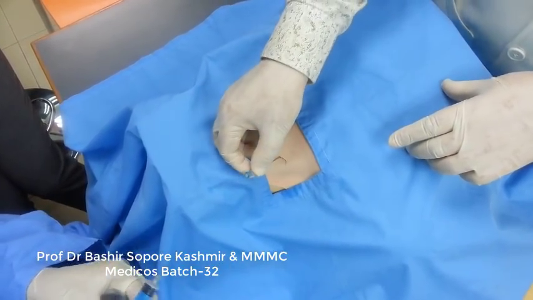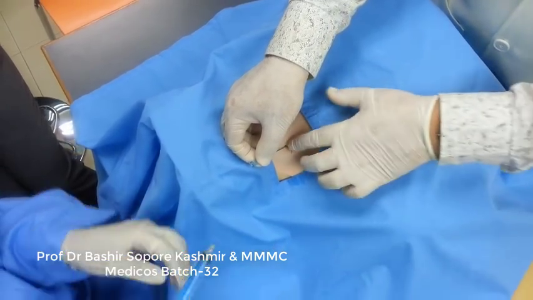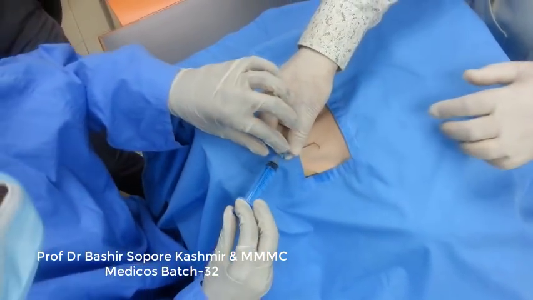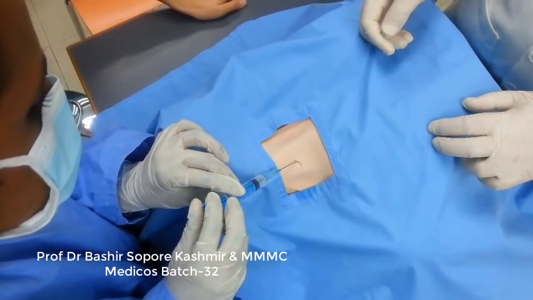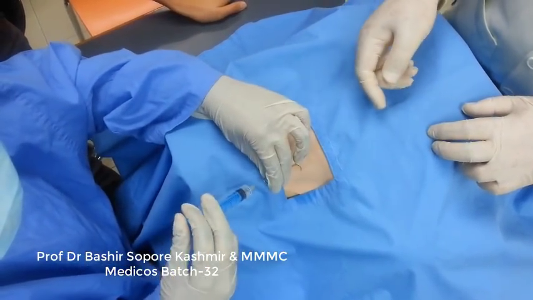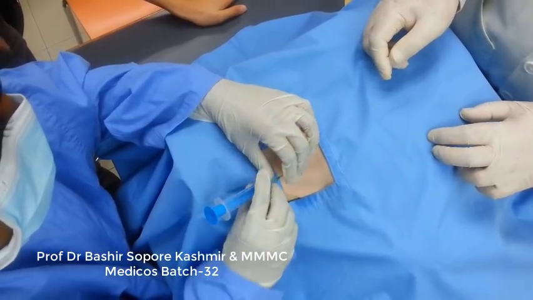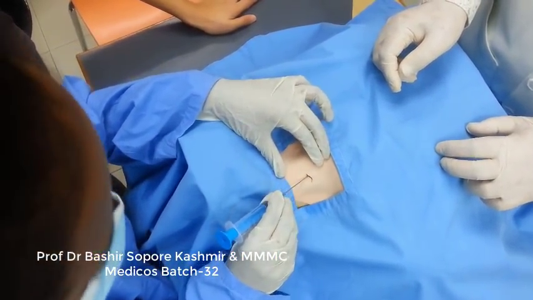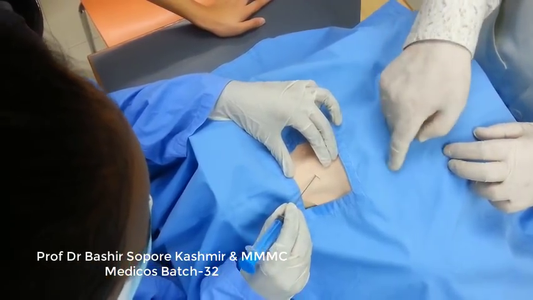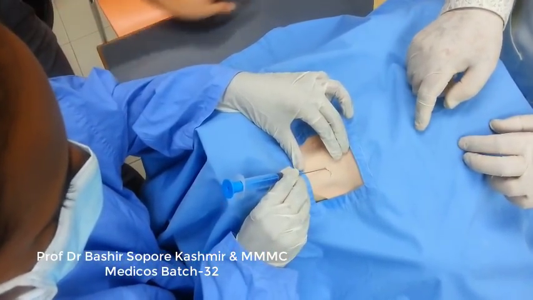You understand my point? Now if we do it again, you see that it is in the vein. Insert it towards the ipsilateral side. You can search again. For explaining, I had to change this, but the ipsilateral side is here.